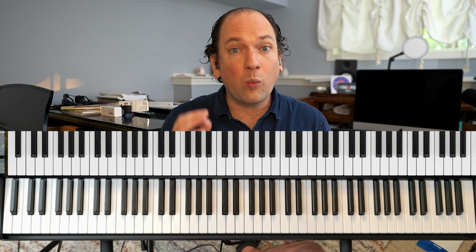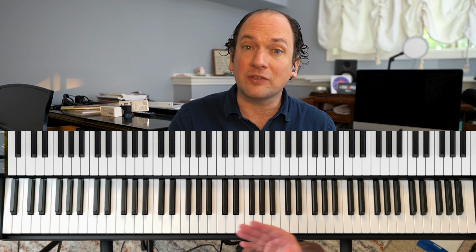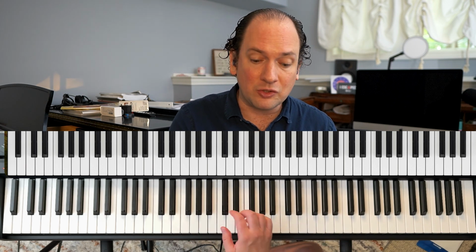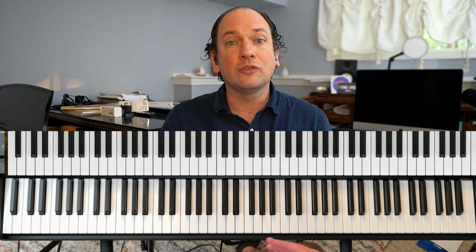So how do you figure out relatives? There are two ways you can do it. One is if you're trying to figure out the relative minor from a major scale, you can just go to the sixth note of that scale. So for example, say you're trying to figure out the relative of C major, you just go to the sixth note, 1, 2, 3, 4, 5, 6, that brings you to A. So the relative minor of C major is A minor.